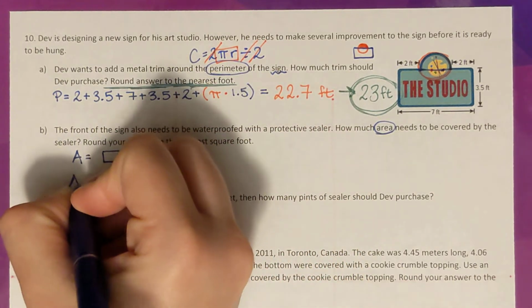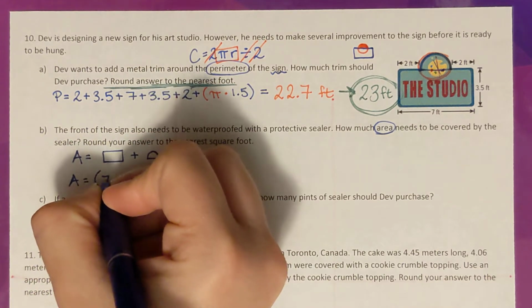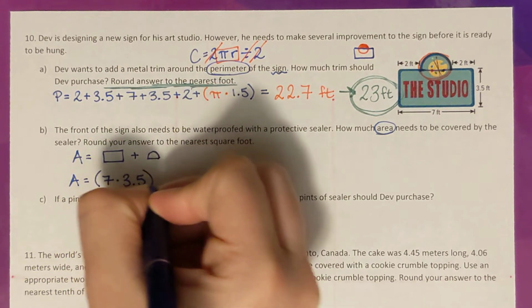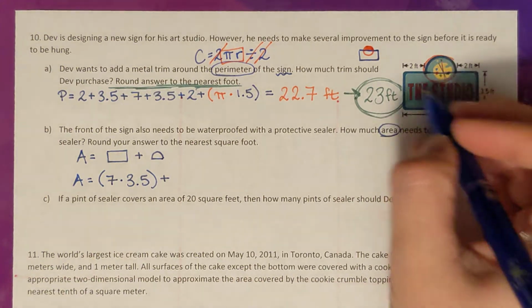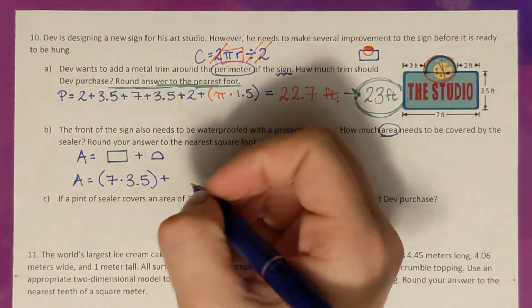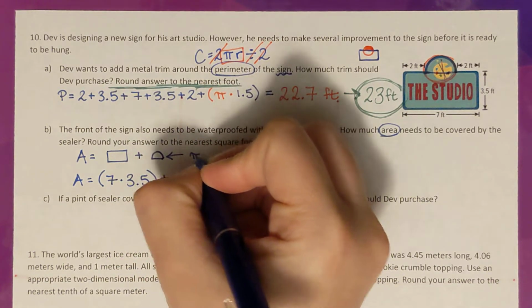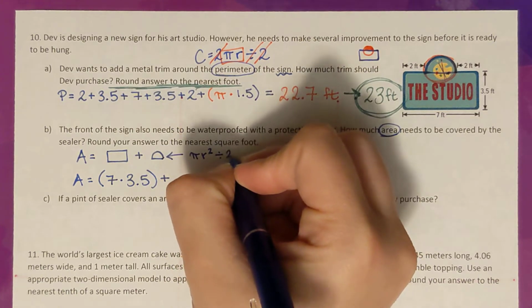So for my rectangle, I need to do 7 times 3.5. Plus, for my half circle, remember for area of a circle it's pi r squared, but because it's half circle, we got to divide it by 2.